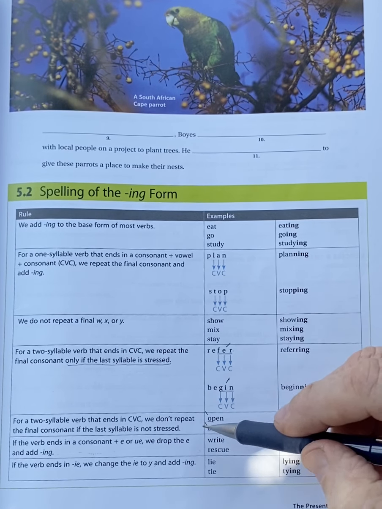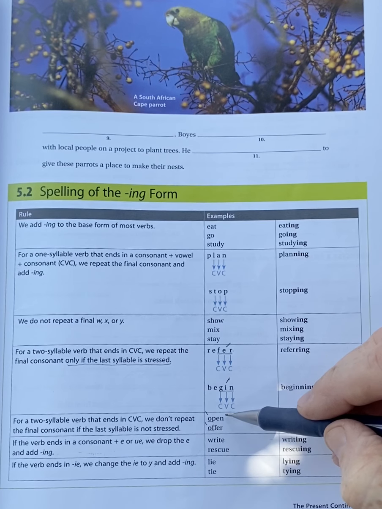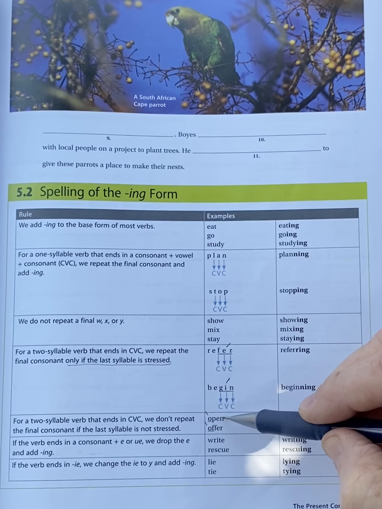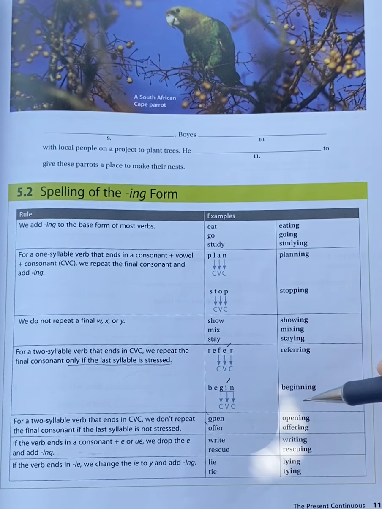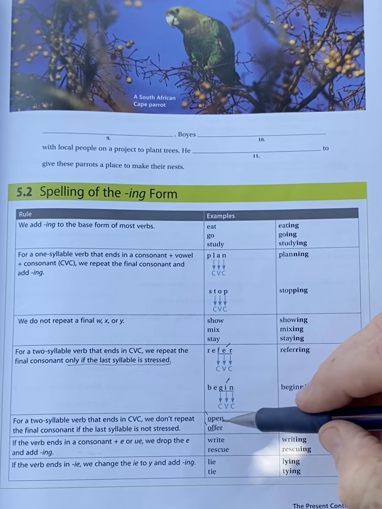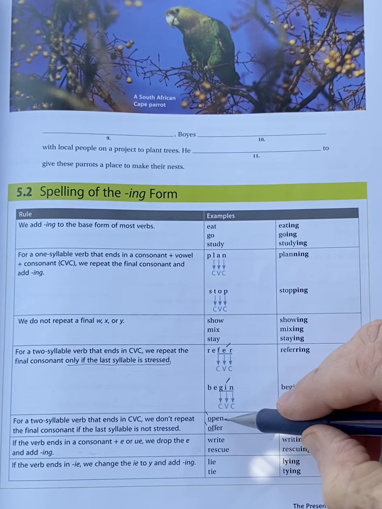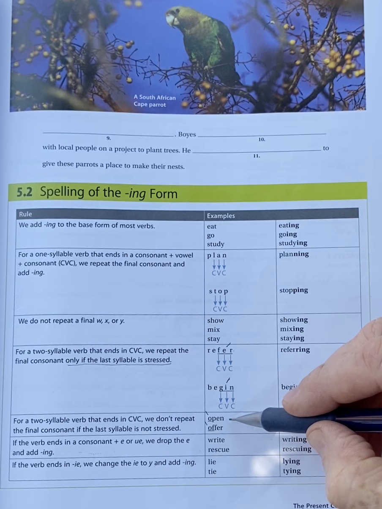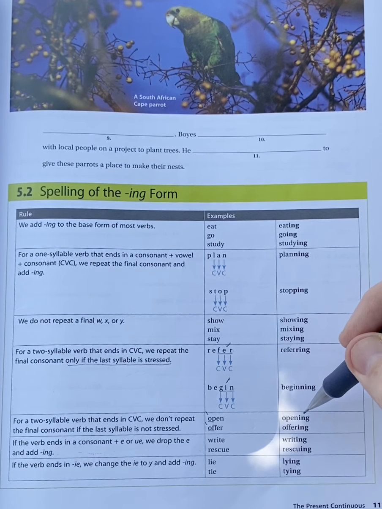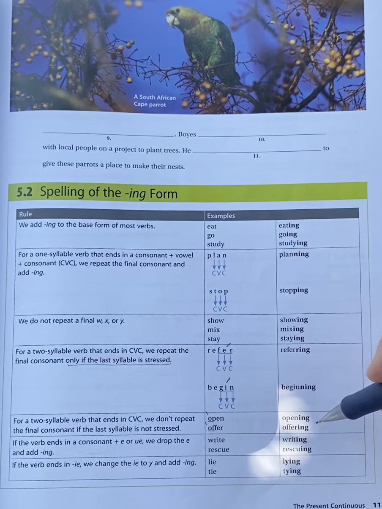Open, offer. In these cases that end in CVC, we do not add an extra consonant. In other words, open becomes opening, not by adding another N. All we do is add ing. Opening, offering.